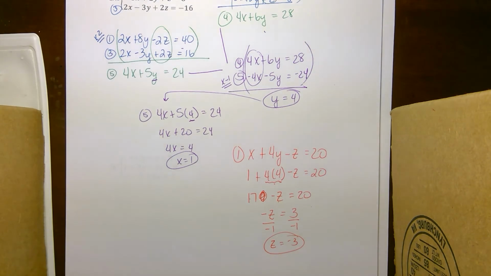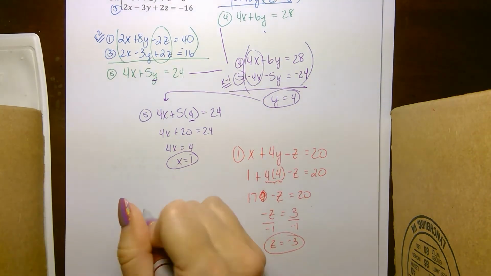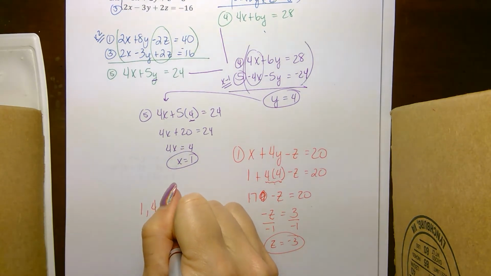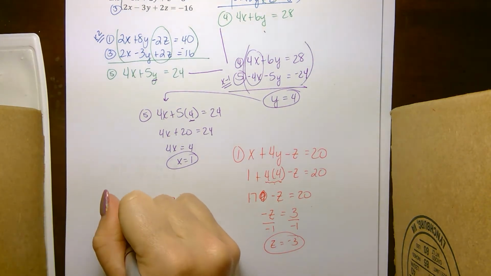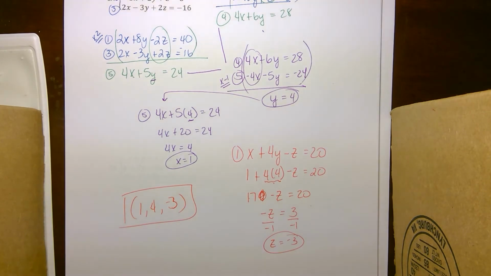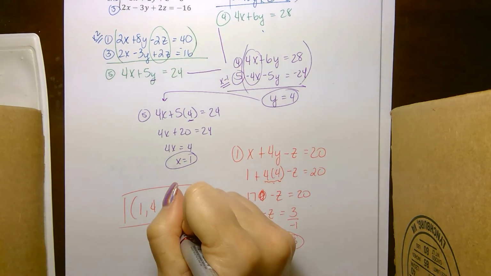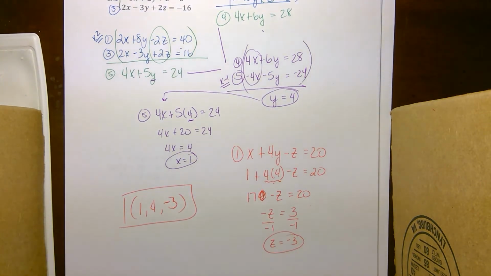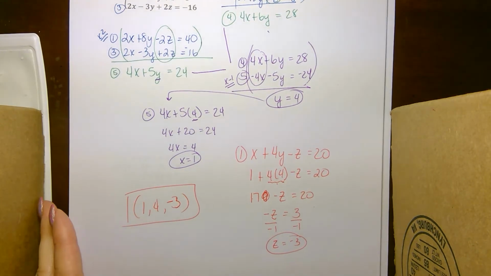All right, I have my 3 individual values. I'd have to write it as an ordered triple to get my solution set. X, Y, Z in alphabetical order. 1, 4, negative 3. So it doesn't matter what order you find them in. When you list the ordered triple, you always put it in alphabetical order.